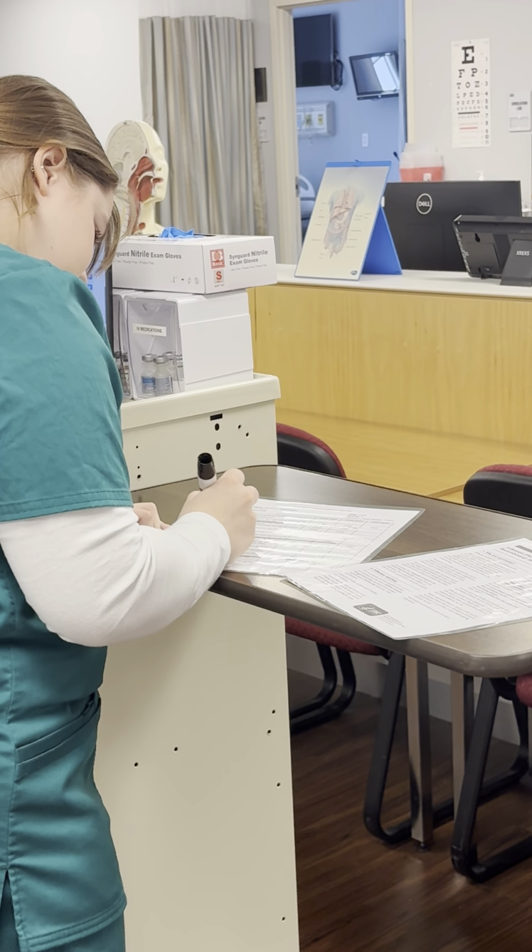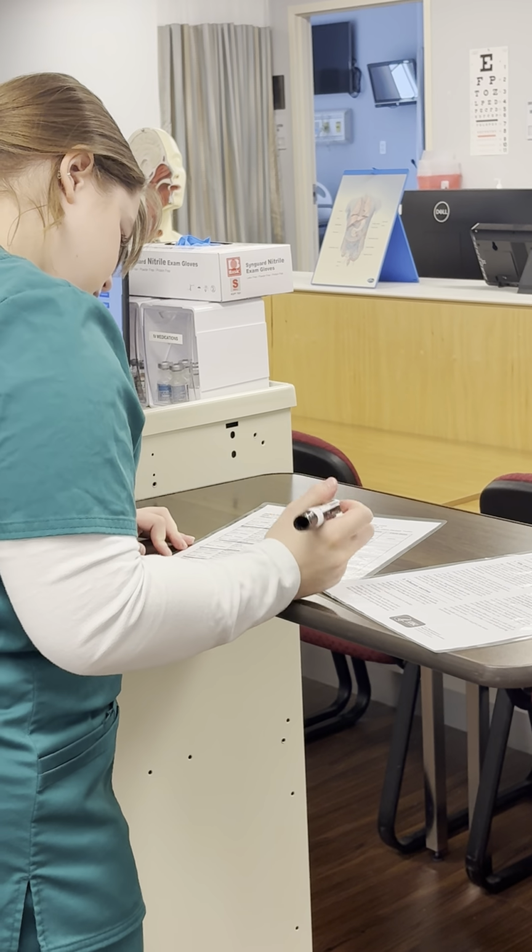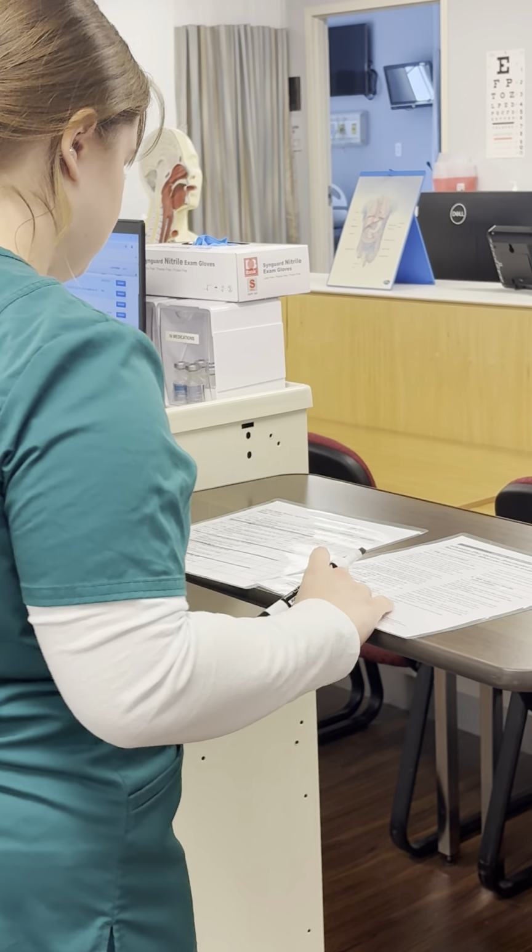And then I'm also administering the influenza vaccine because it's due now.